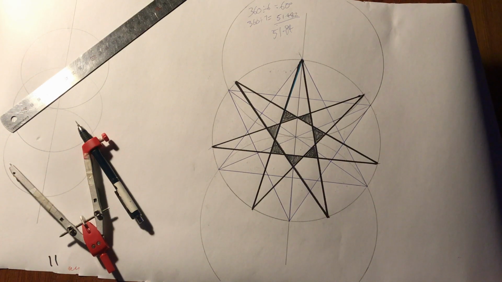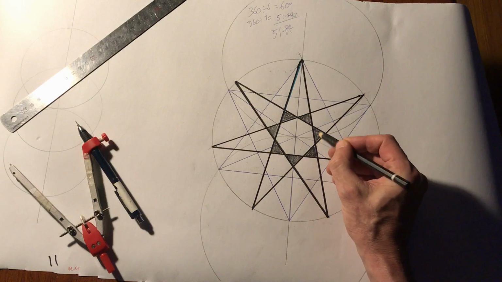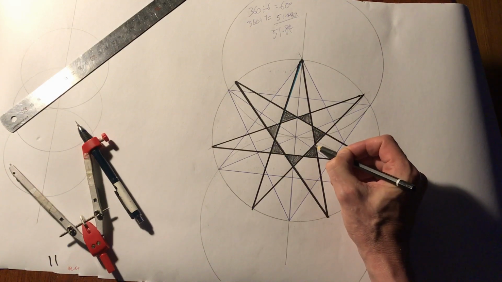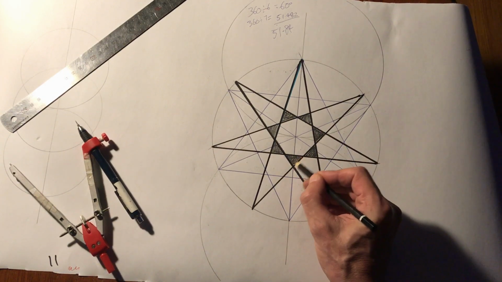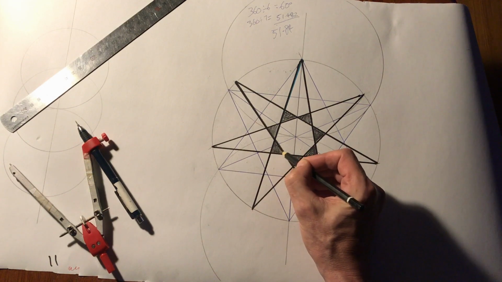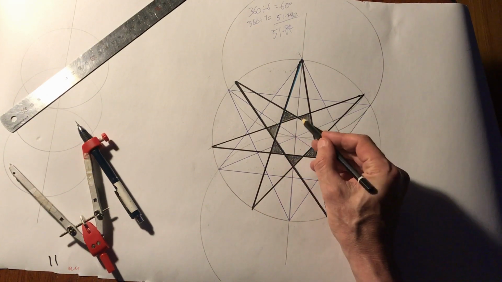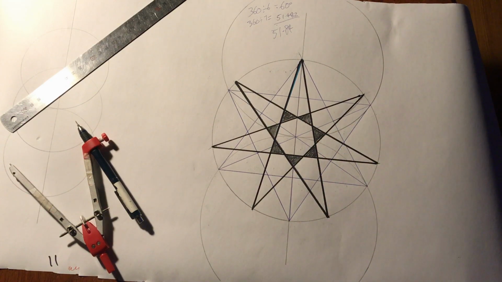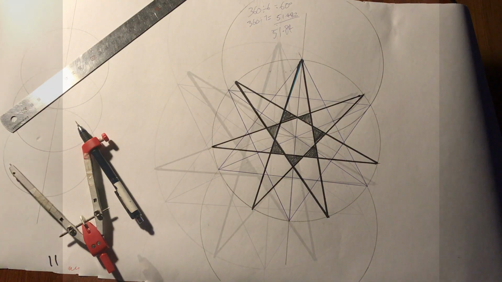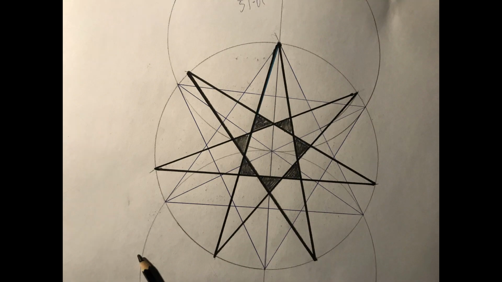I have drawn this before, 5-6 years ago or whatever, but I was asked recently in the live chat when I posted the drawing. So that's your heptagon. Cheers, have a good one.